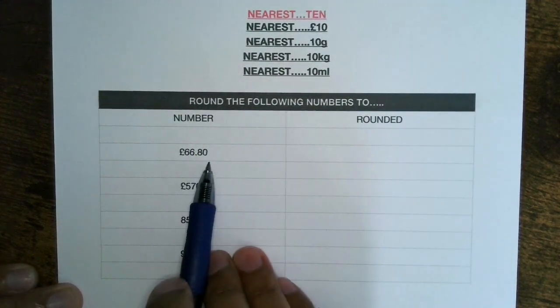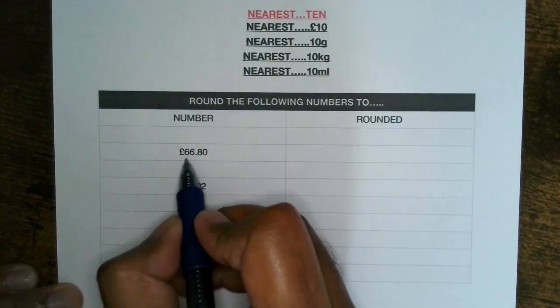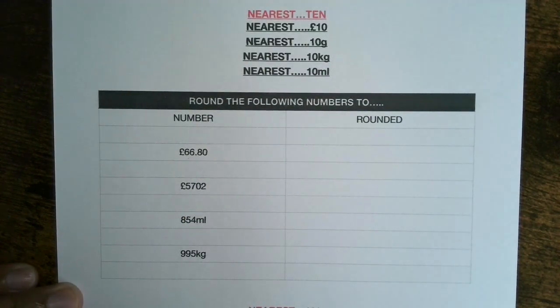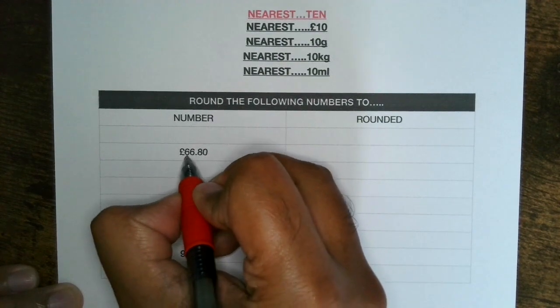Round these numbers to the nearest 10. Well, when I've got £66.80, all I'm interested in is the tens place here.